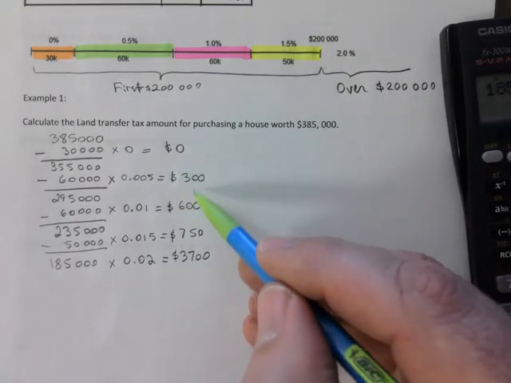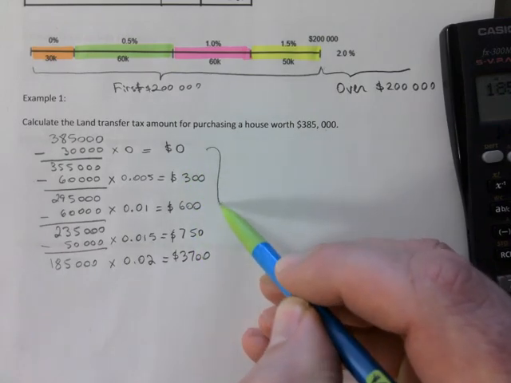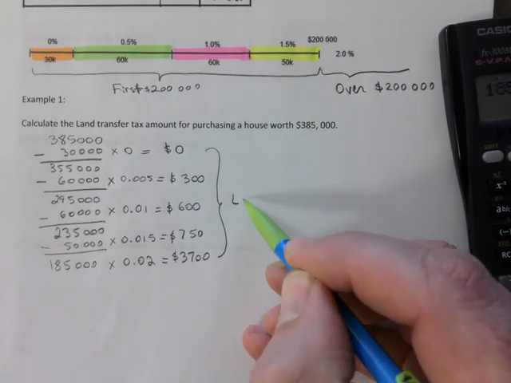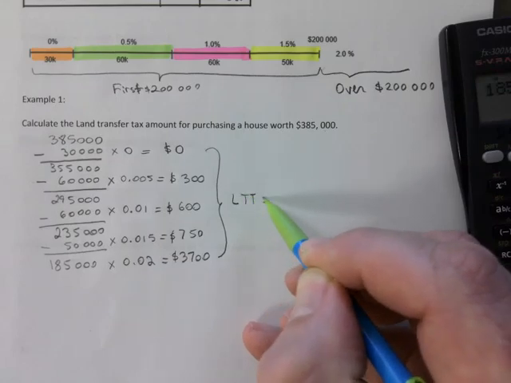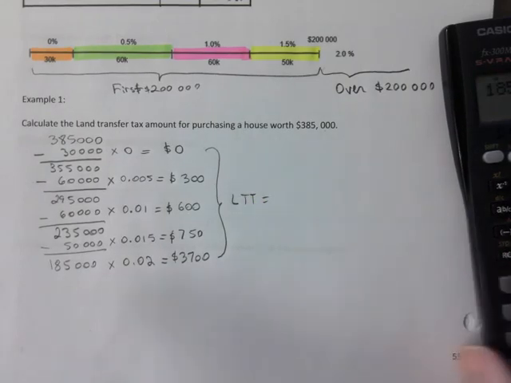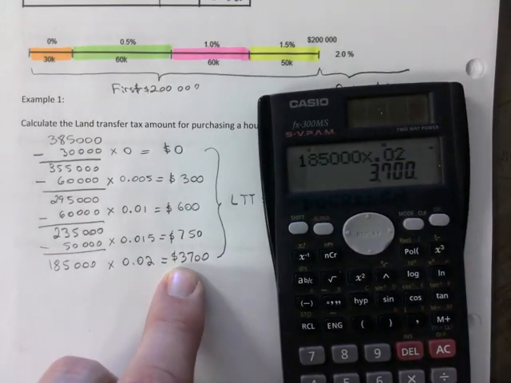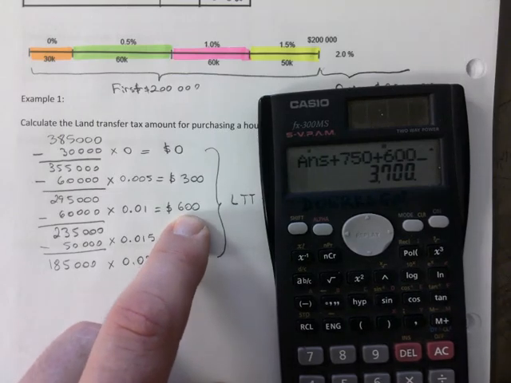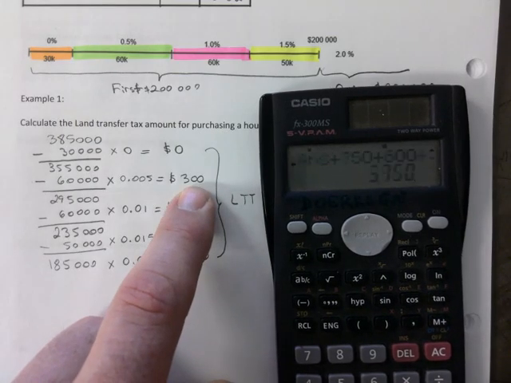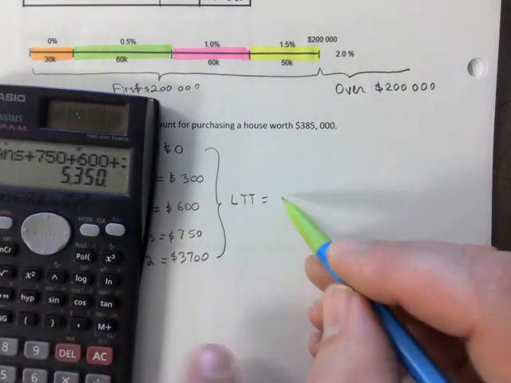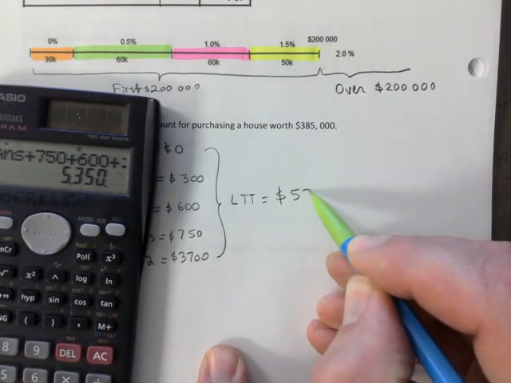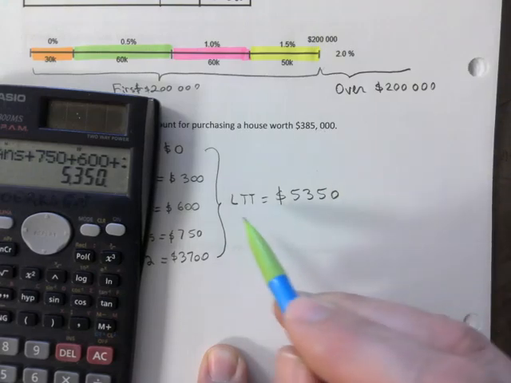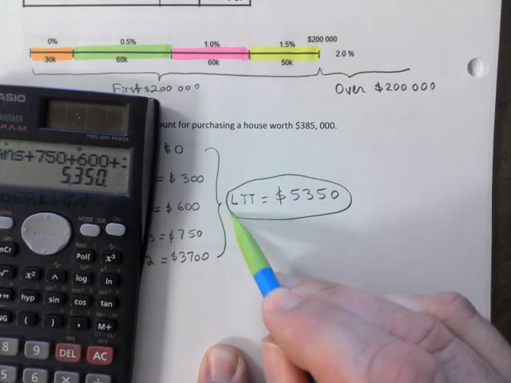What we do now is we add up all these numbers. Okay. So land transfer tax, this is the exact amount you would pay in Winnipeg, in Manitoba. I just add up all these numbers. There it is. $5,350 land transfer tax.